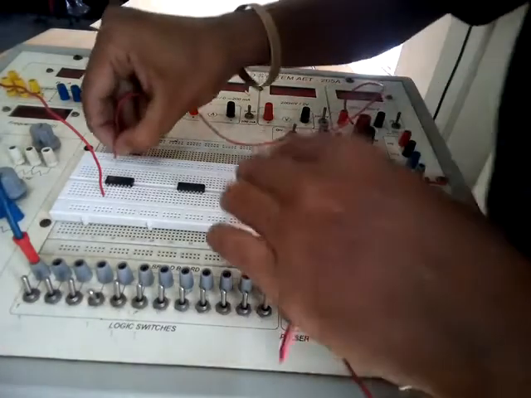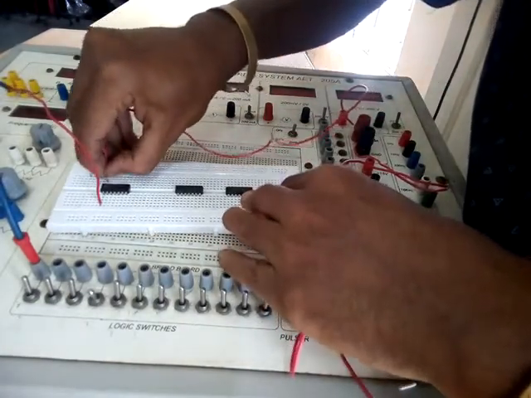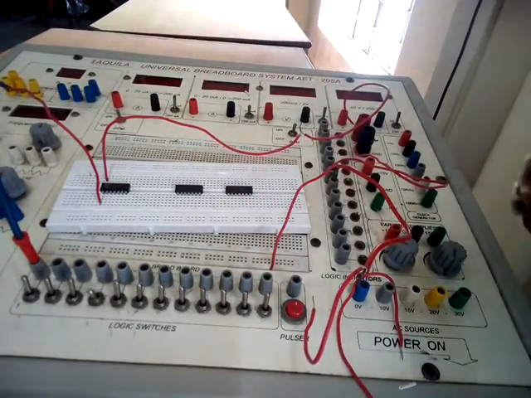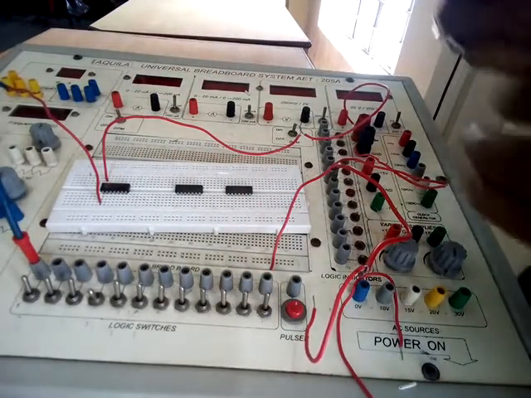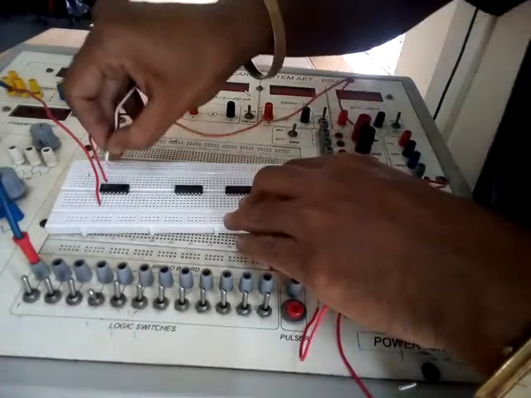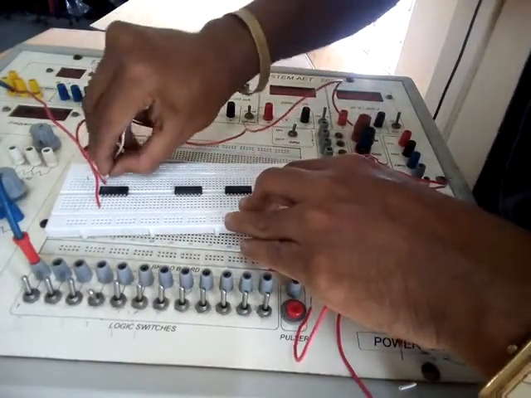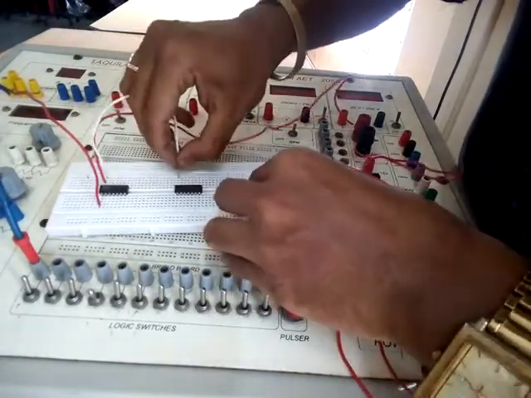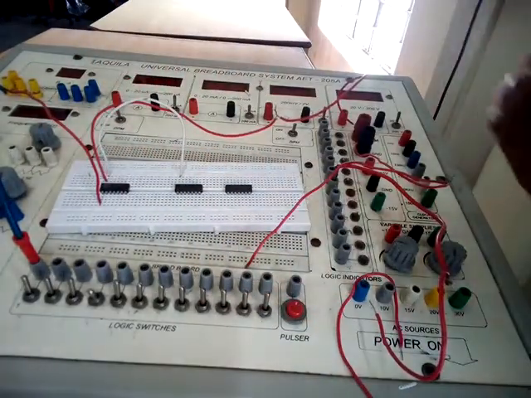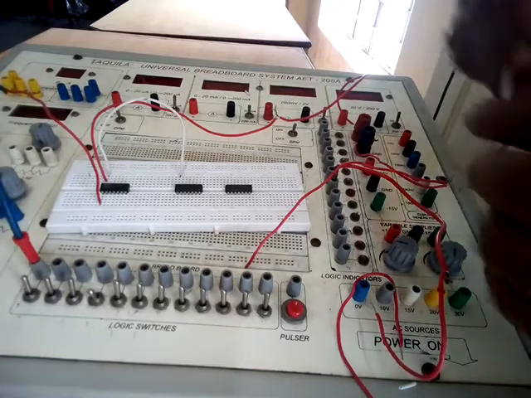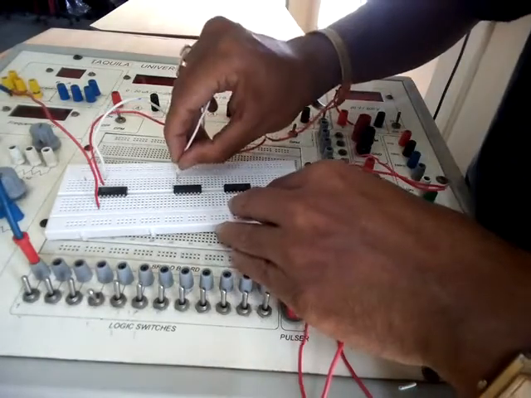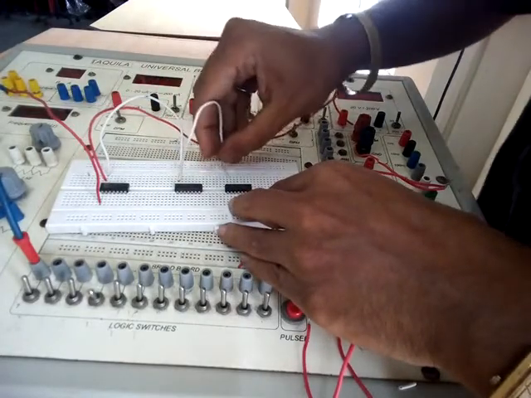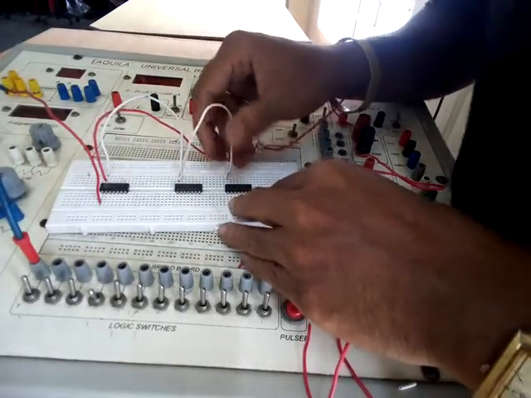We connect VCC to pin number 14 of all ICs. We get only one connection from the kit, so you have to short it to each IC. Pin number 14 to pin number 14, next pin number 14 to pin number 14. So now plus 5 volt is connected to each IC.